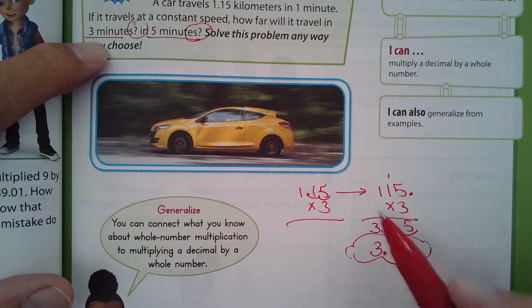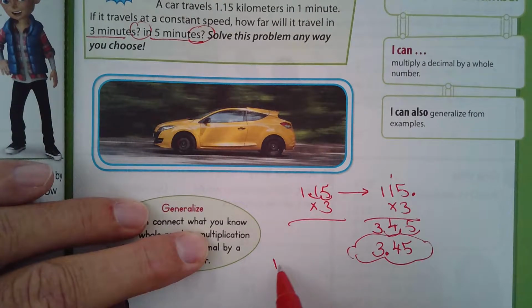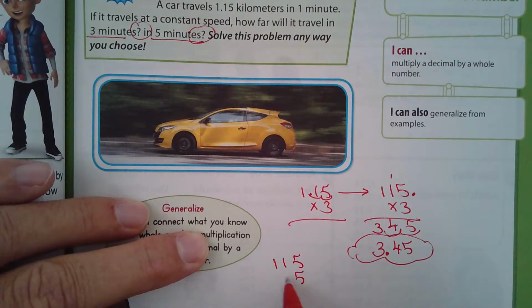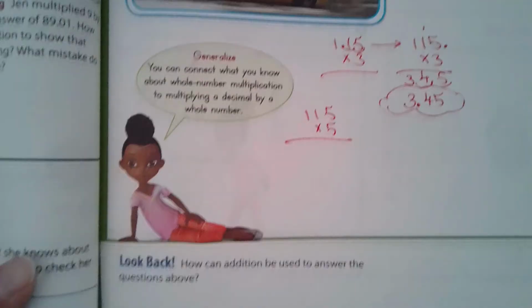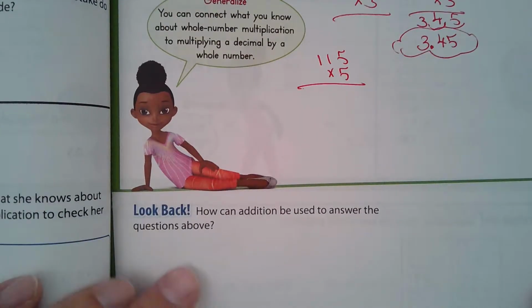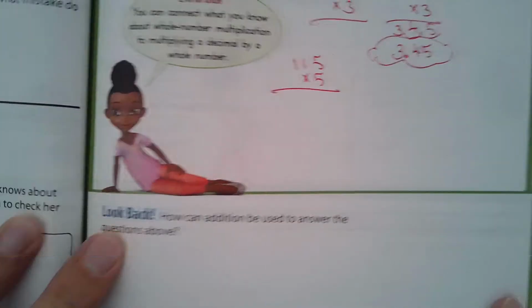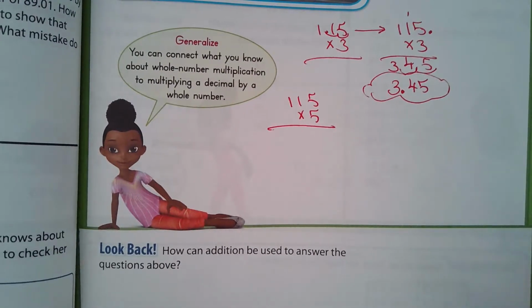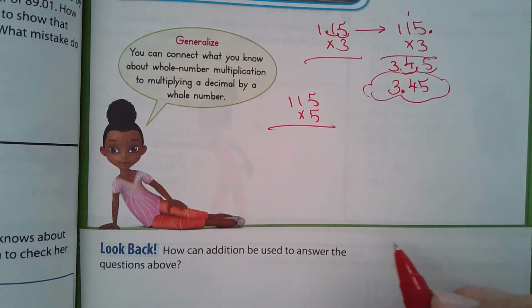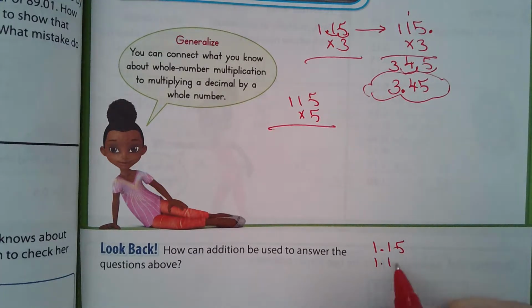So I just did the first one for you guys. I'm going to write this down here and let you guys figure out the second one. And I'll just leave that blank like that. And then it says, how can addition be used to answer the questions above? Well, addition, I could do this for the first one, 1.15, 1.15, 1.15.